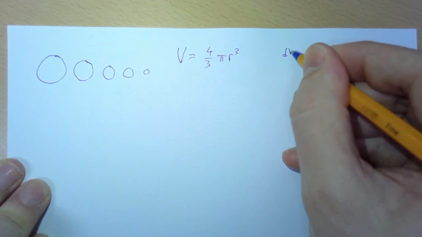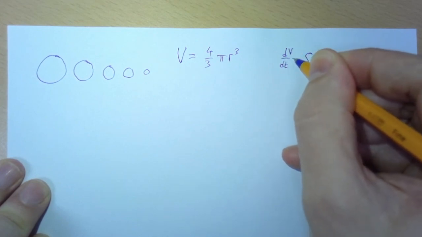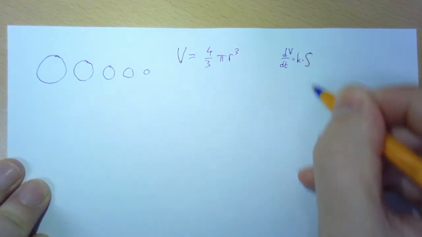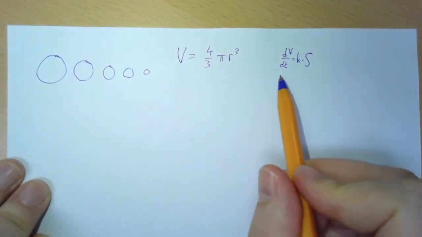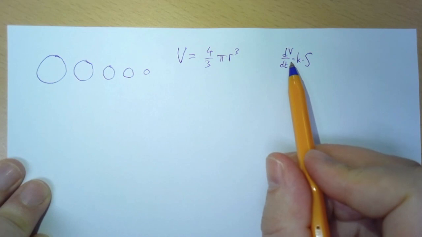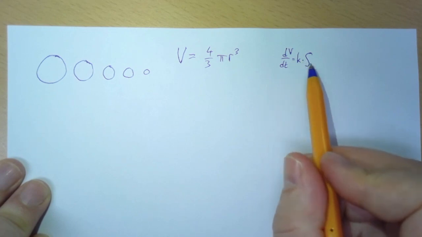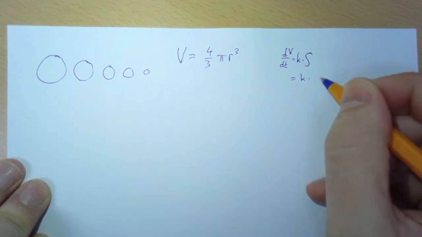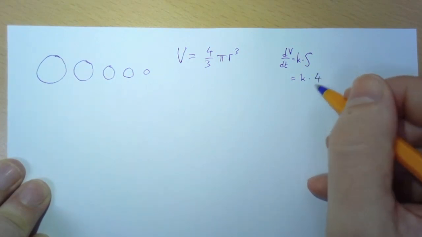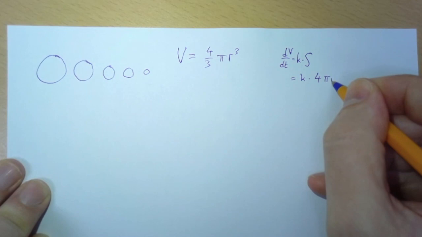So dV dt is equal to K times S. That's how you write proportionality in math. The rate of change of the volume is proportional to the surface area, and they give us the information that the surface area of a sphere is 4 pi r squared.